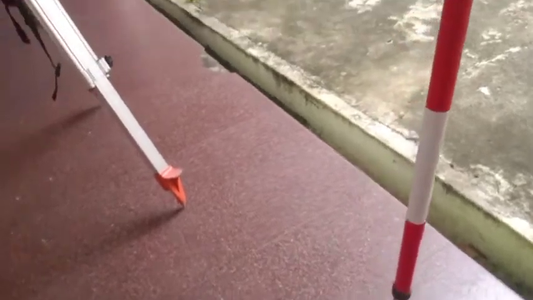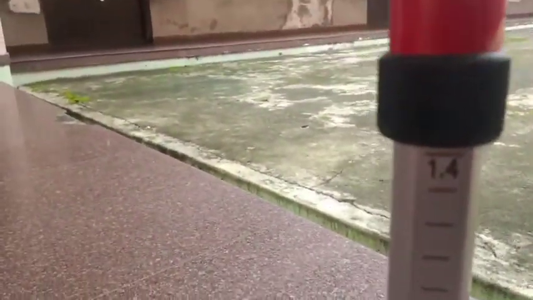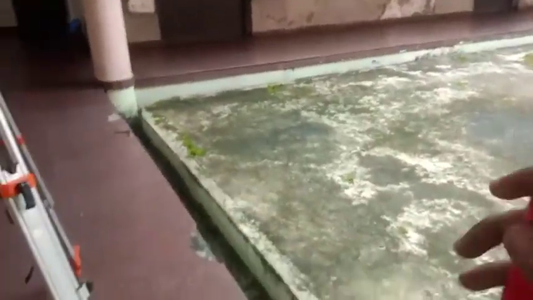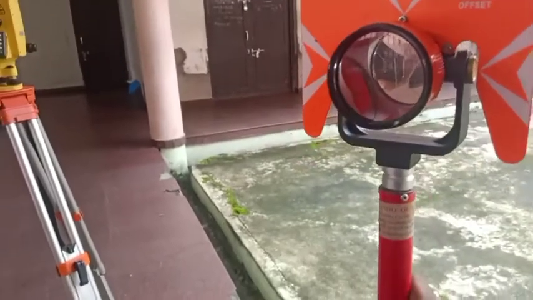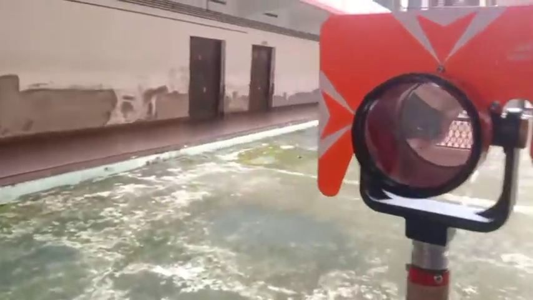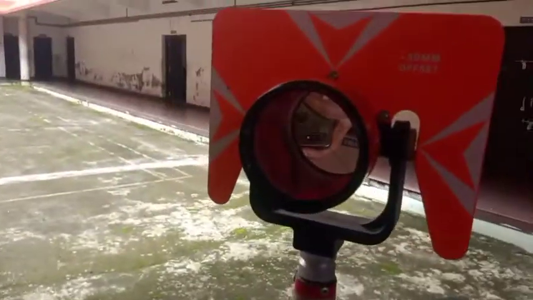You can adjust the height. See, 1.4, 1.3. Right now the height of the prism is 1.4. You can increase or decrease that. Using this prism, you can take height values at any station on the ground.